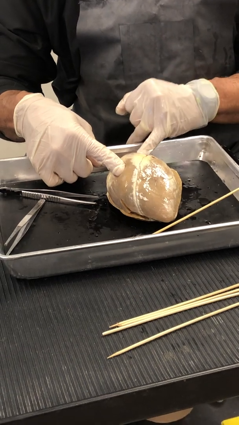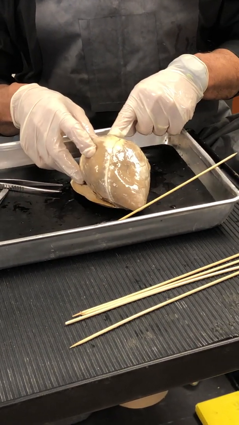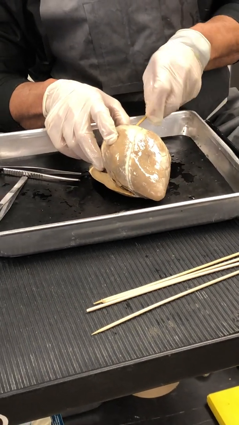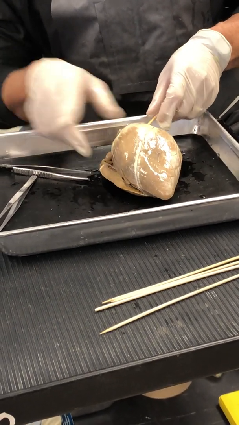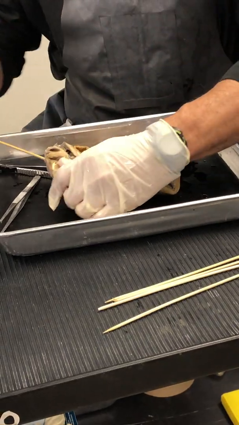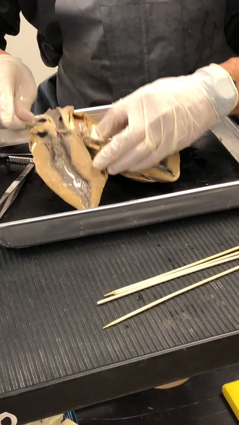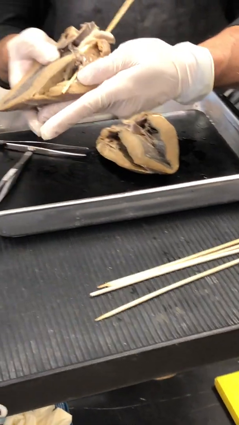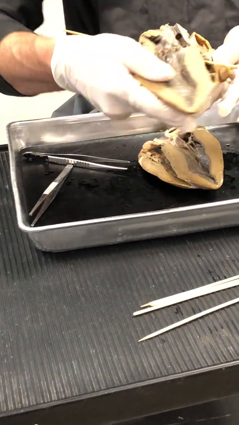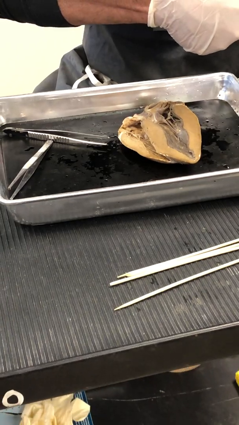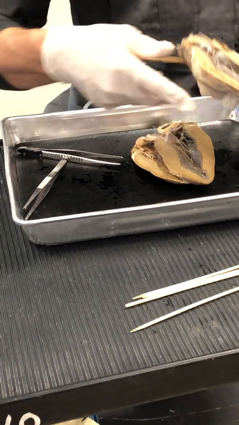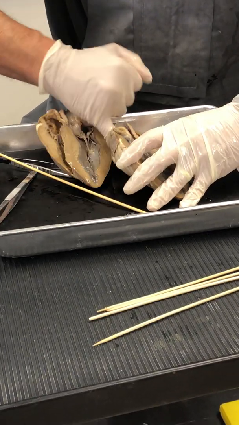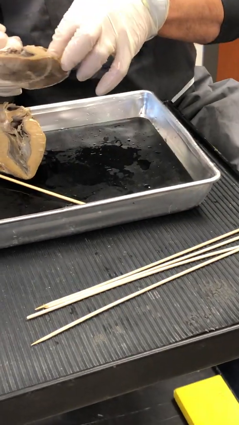What is this? What is this? That is the pulmonary artery. So now you take your skewer or your forceps and you put it in there, and there is where it comes out right there. Remember, it's a three-dimensional organ. So you can stick your finger in if you want to, like that. You can slide your finger in there, and it comes out right there.